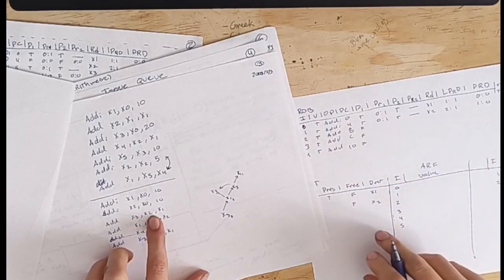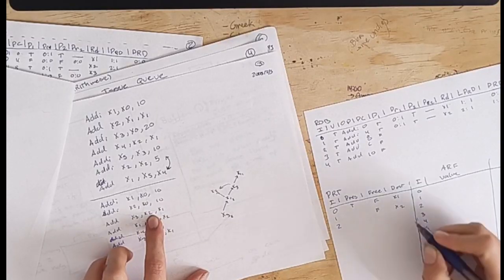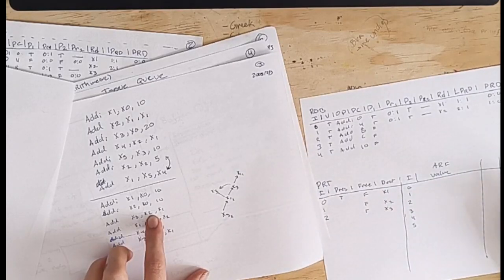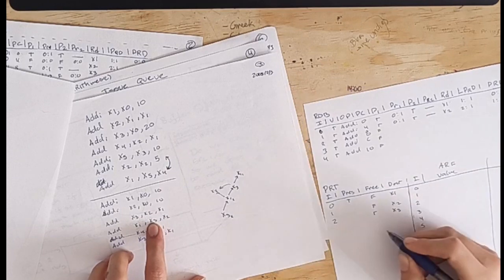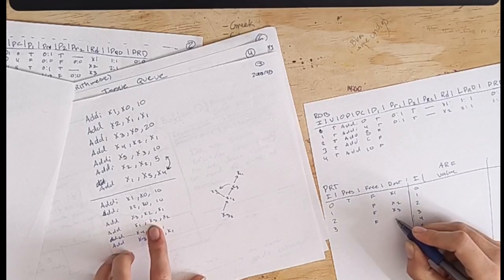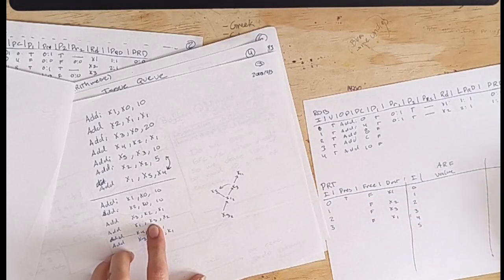For 3 is going to be, need to add that, right? So 2 for x2. That's no longer free. The destination is x3. The RAT, we're going to have 3 as being 2, right? And then we're going to have another one, which is 3. Not free, the destination is x1. And then 1 gets set to 3, 0.